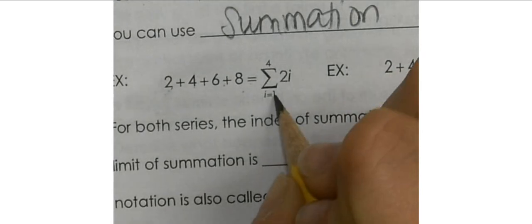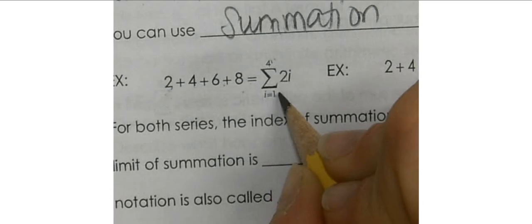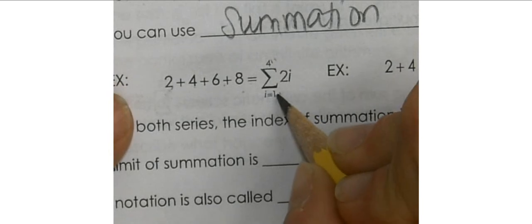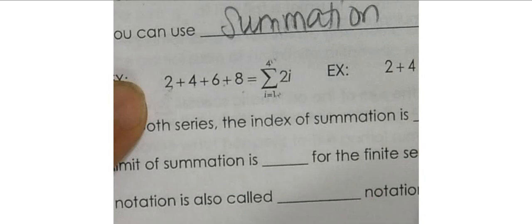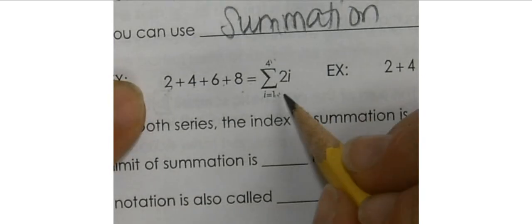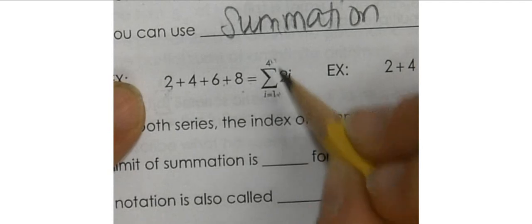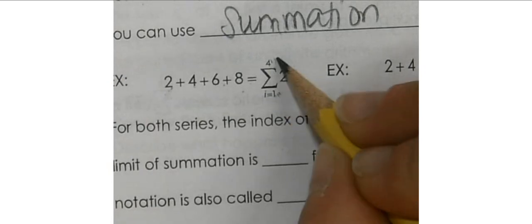You're also going to see numbers that are on the bottom as well as on the top. And those numbers are called indexes. They represent the position of each of your numbers. So i equals 1 indicates that we're adding the numbers of the sequence, starting from the first term and ending at the 4th term. So we start at 1 and we end after we add together the first term, second term, third term, and then the 4th term.